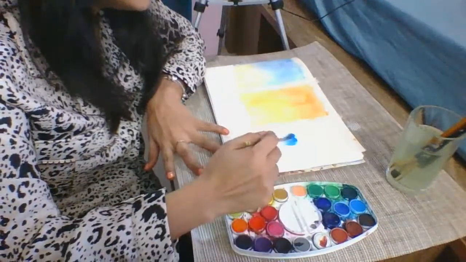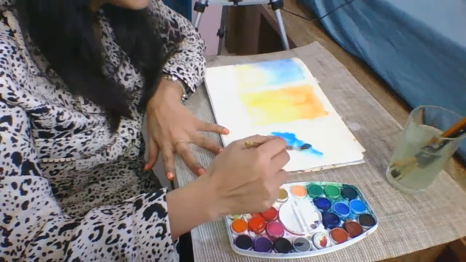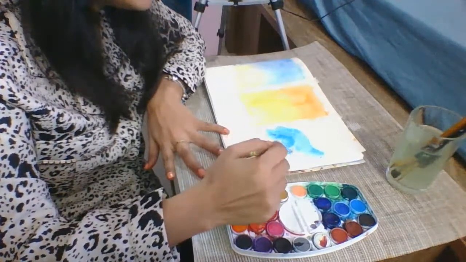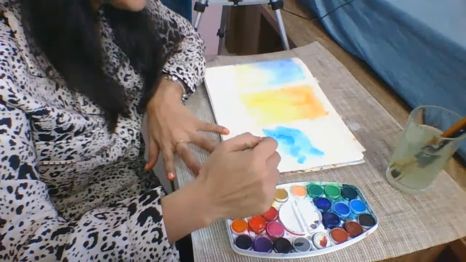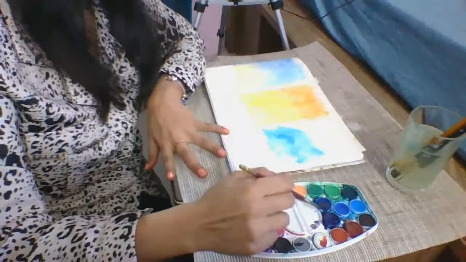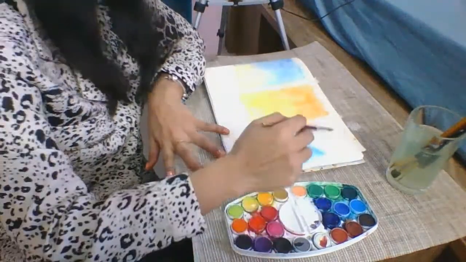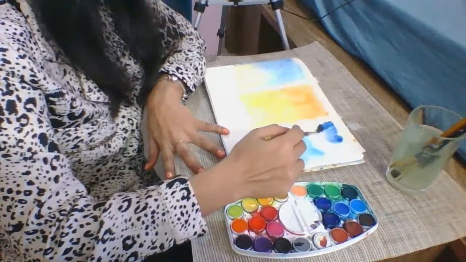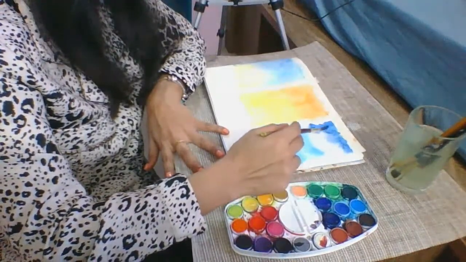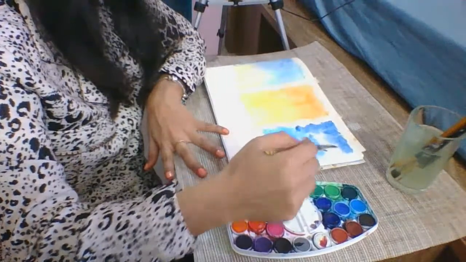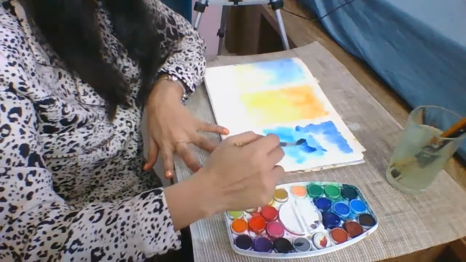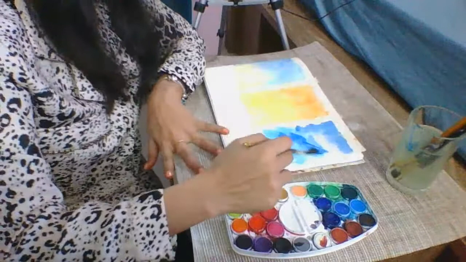So I'll take blue. I'm taking cobalt blue, and I'll merge it with Persian blue so that it gives a nice darker shade to the sky. And I'll just blend it.